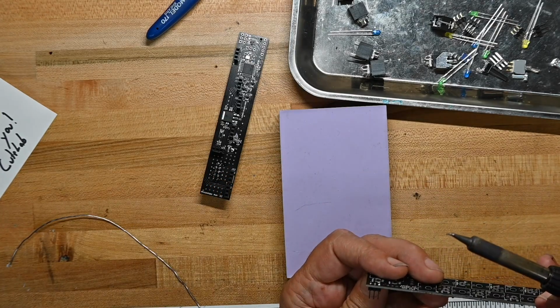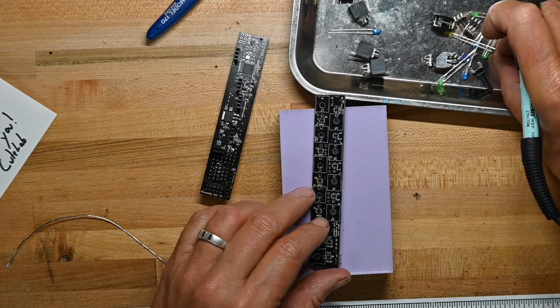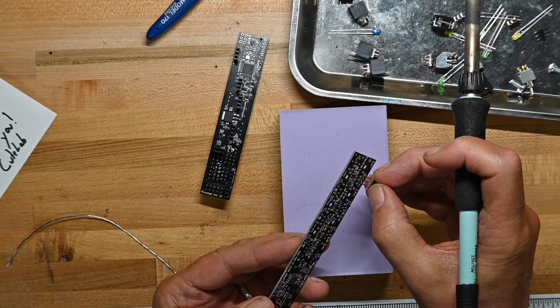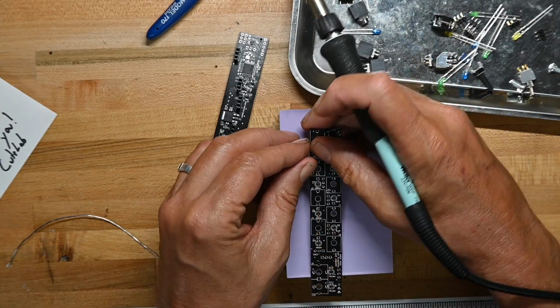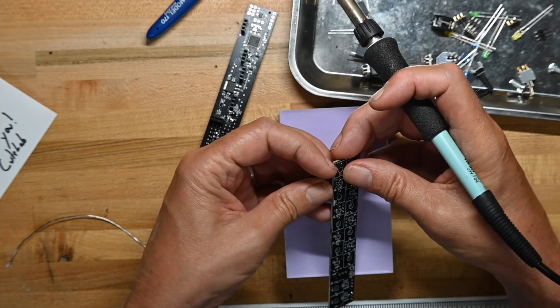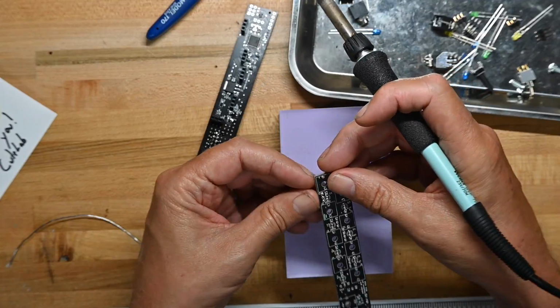Oh, that went on flat, huh? I'm surprised. Go ahead and put this one on here. Oops. Don't do it that way. Put the short pins through the hole, not the long pins through the hole, you silly person.